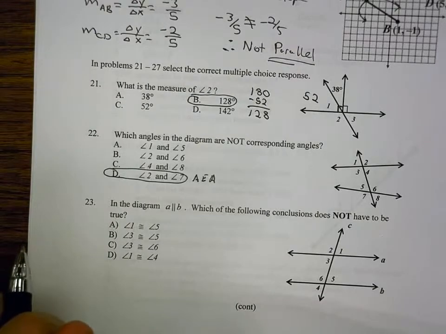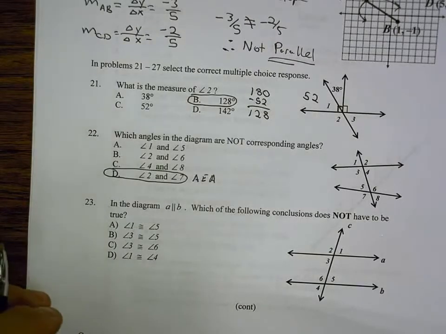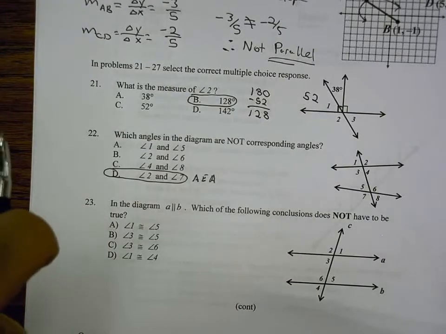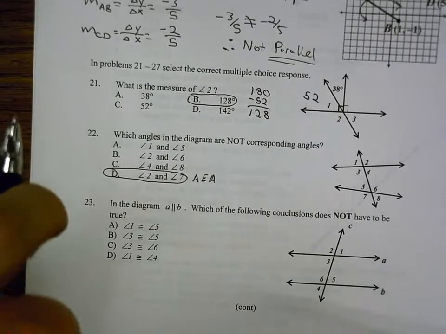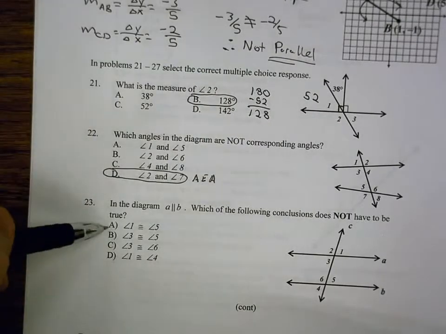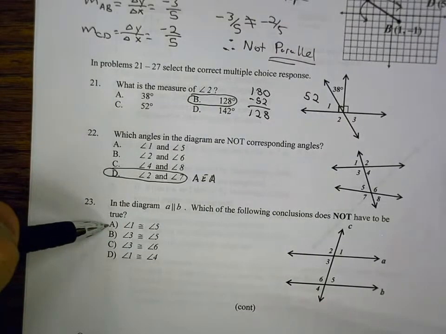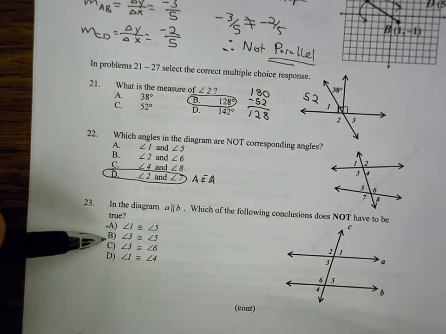23, we have parallel sides, which of the following does not have to be true. So here we're looking for the ones we know. Corresponding, alternate exterior, alternate interior will be congruent. If there's something that's not one of those, maybe a consecutive interior, which we know are supplementary, we could probably go in that direction. So let's see. 1 and 5 are corresponding. We know that works.